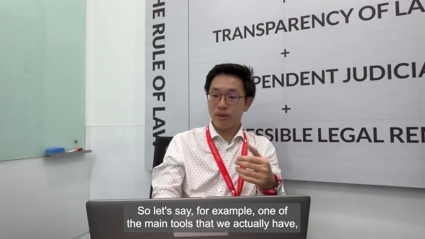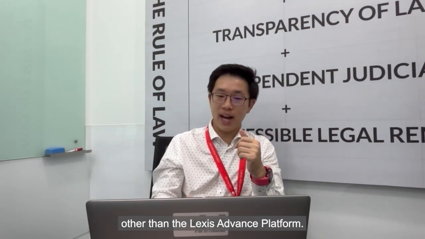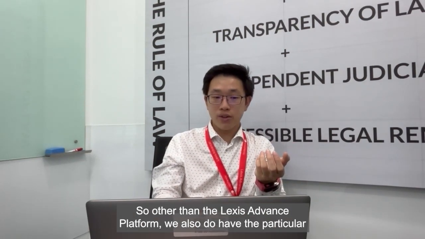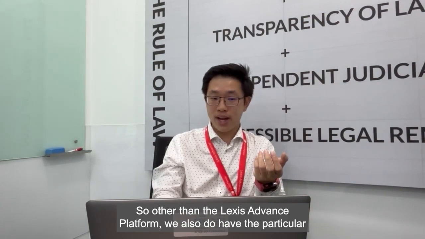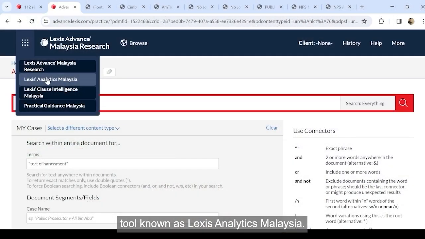So let's say, for example, one of the main tools that we actually have other than the Lexis Advanced platform. Other than the Lexis Advanced platform, we also do have the particular tool known as Lexisnexis Malaysia.